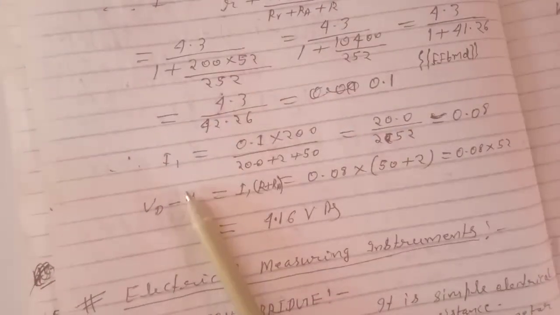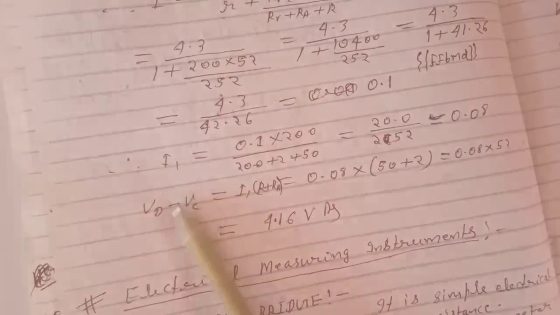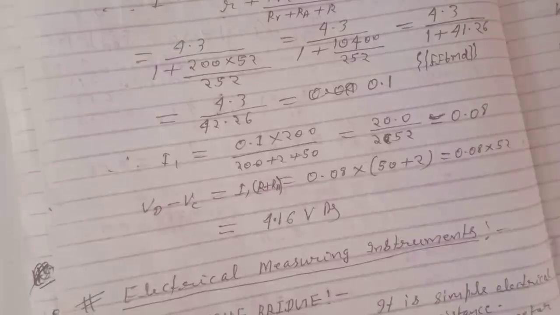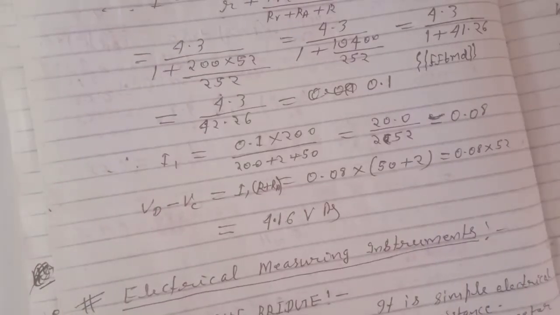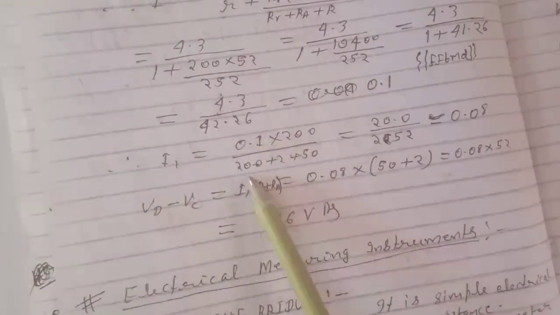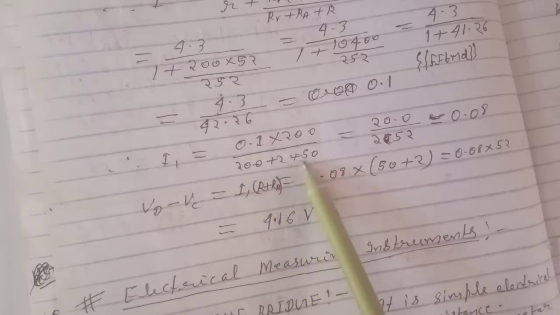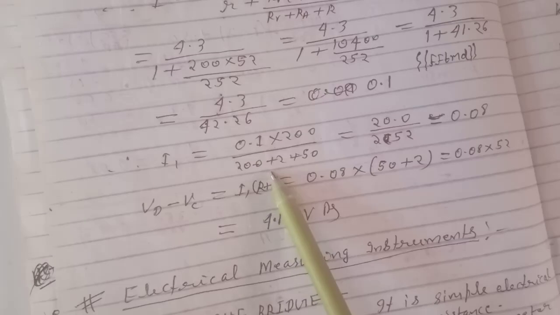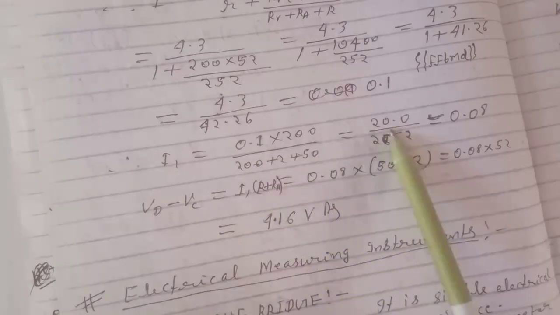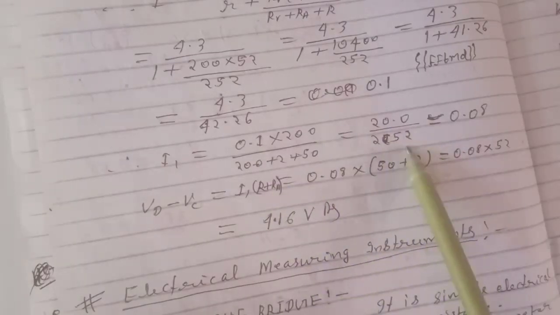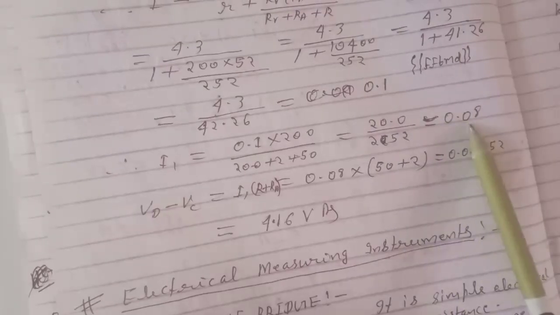Hence I1 from equation 2 is 0.1 into 200 by (200 plus 2 plus 50), or 20 by 252, equivalent to 0.08.